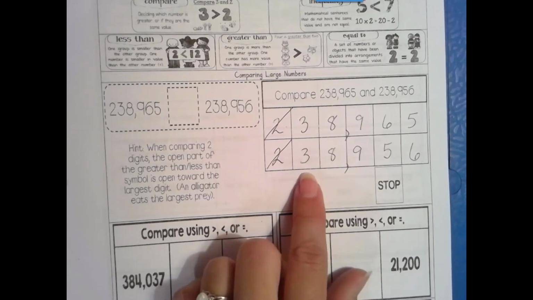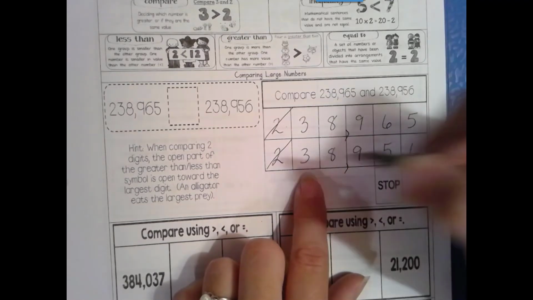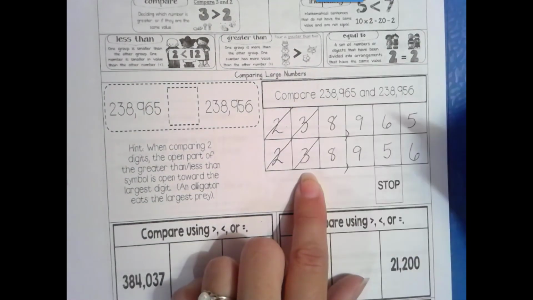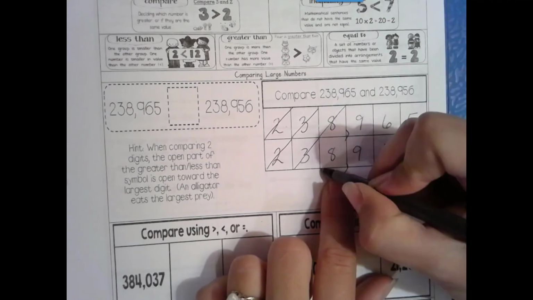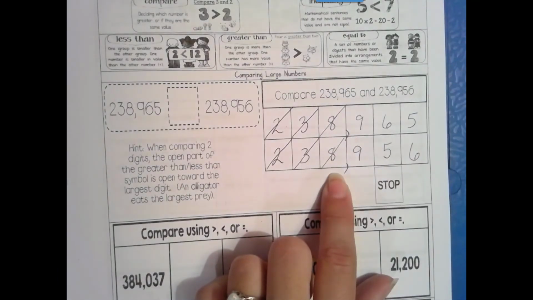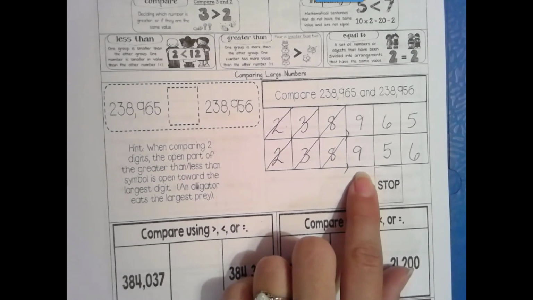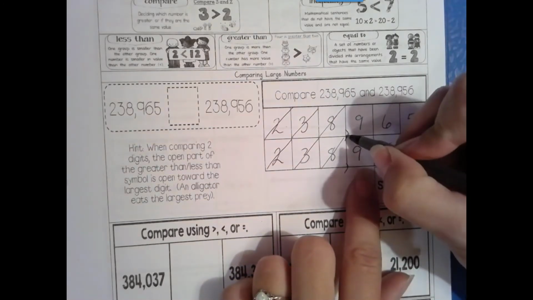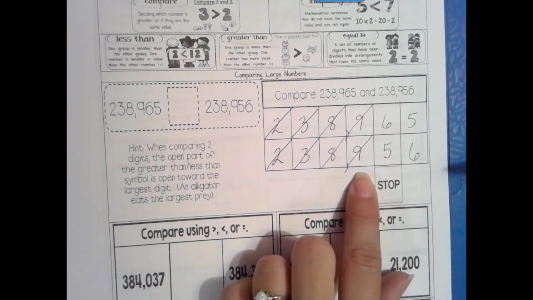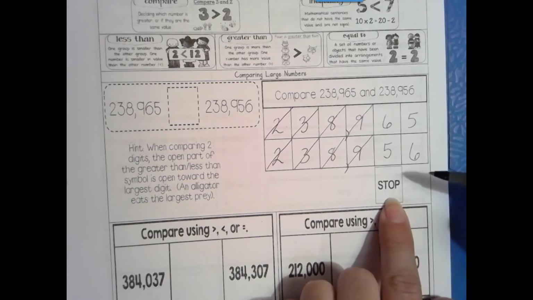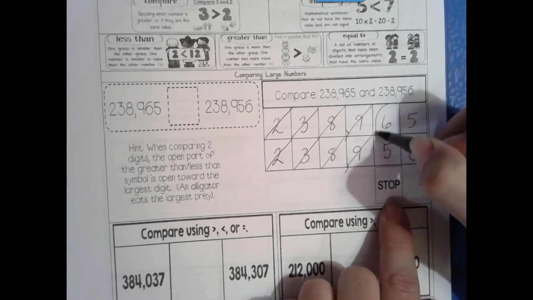Then we go to the next place. We have 3 and 3. Well, which one is greater? They're equal again, so they're not going to help us. Next, we have 8 and 8. Well, they're again equal. We have 9 and 9. So we just keep going toward the right until we find ones that are different. And if none are different, then we know it's equal. But here we have our little stop sign. We need to stop because this is where they are different.